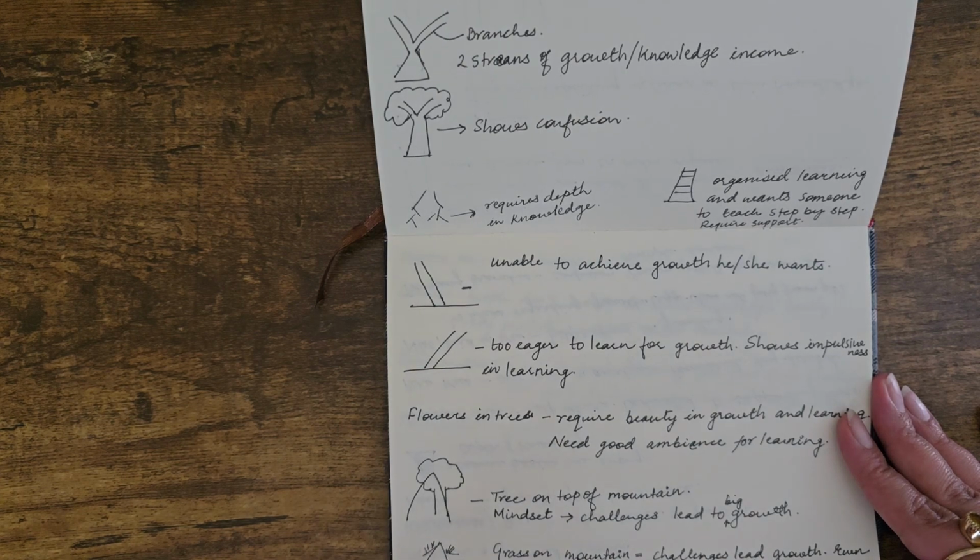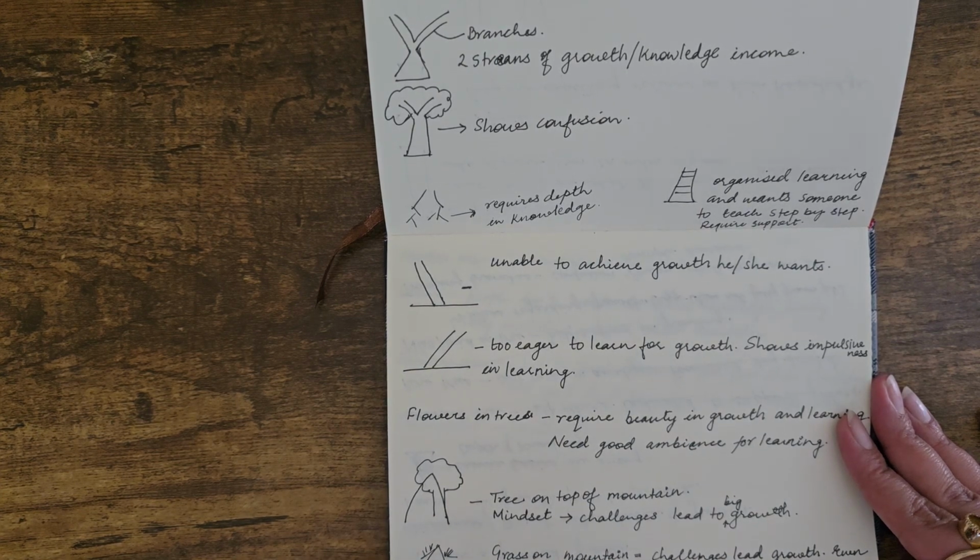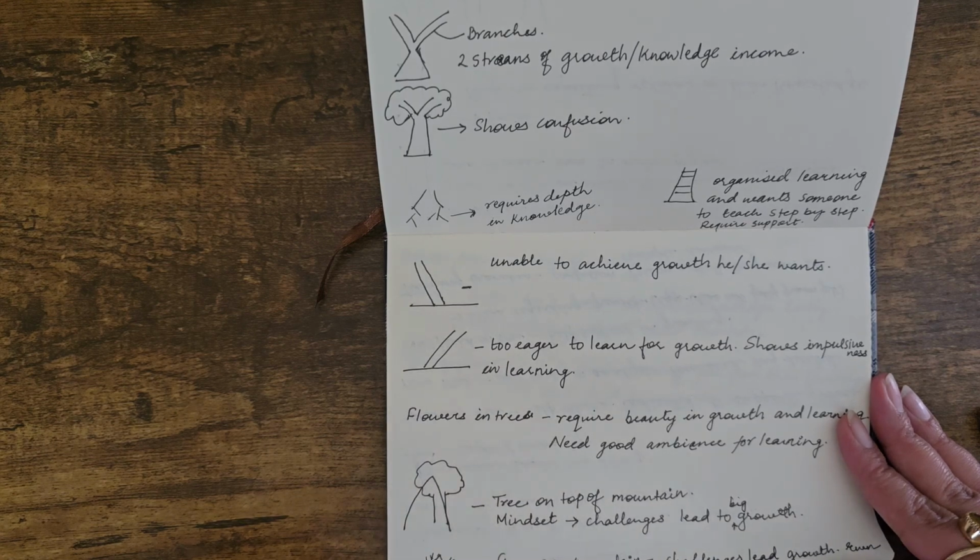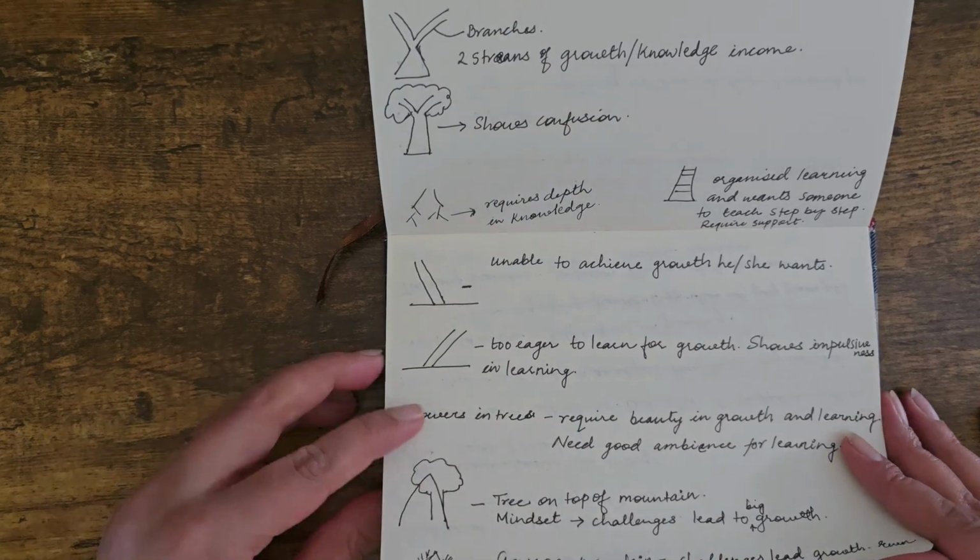Grass on the mountain is again the smaller form of a tree, so it means that challenges can lead to growth. Even small challenges, they embrace small challenges.